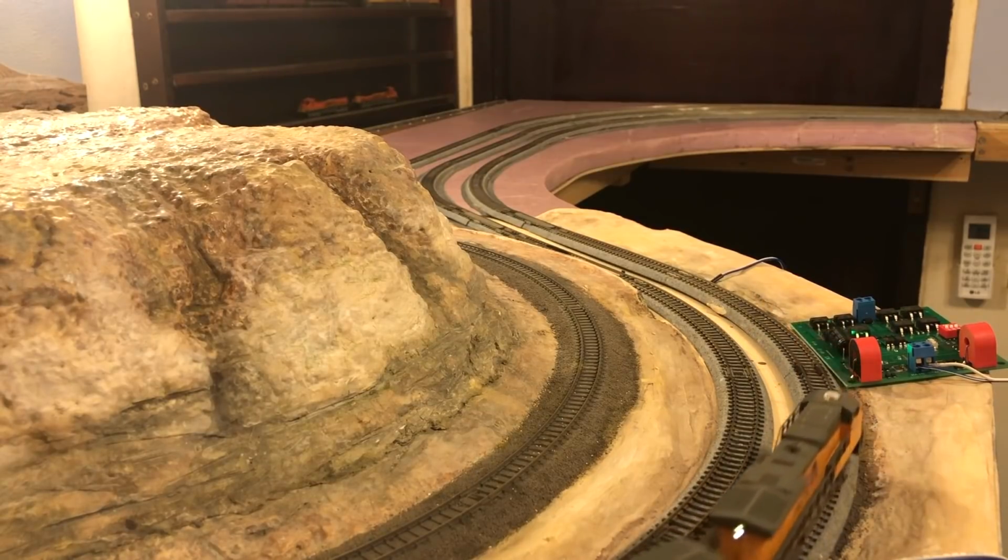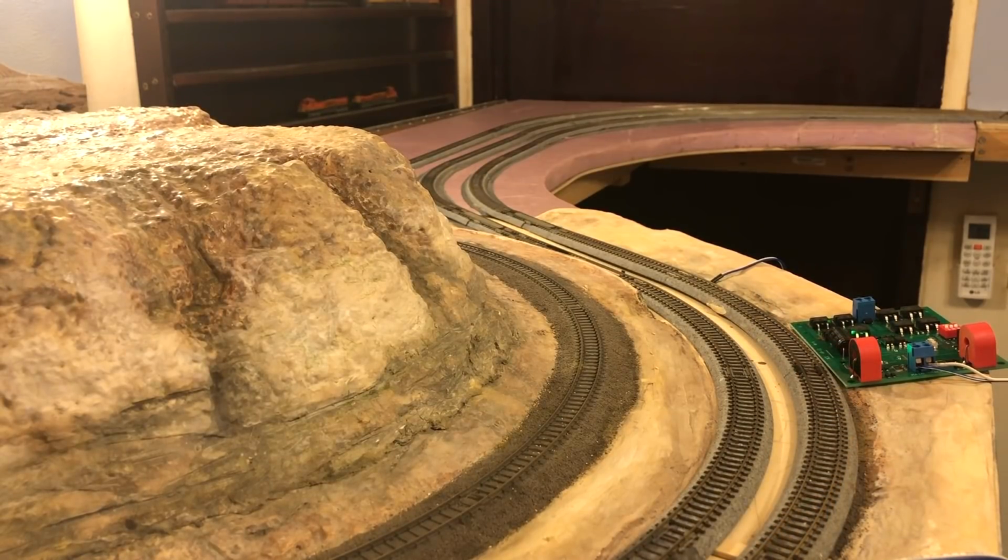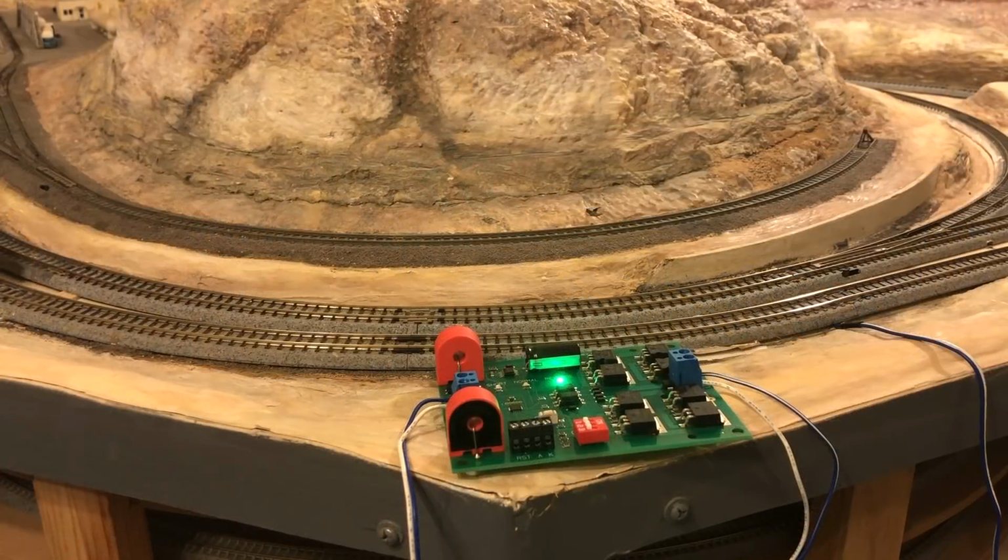As you can see, there is no hesitation, and unlike the AR1, it makes absolutely no noise.